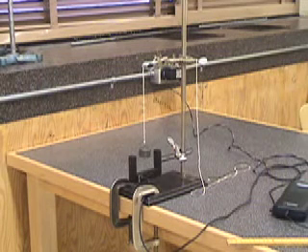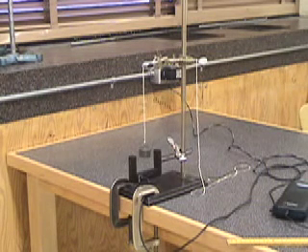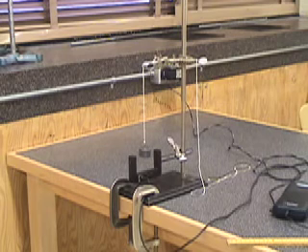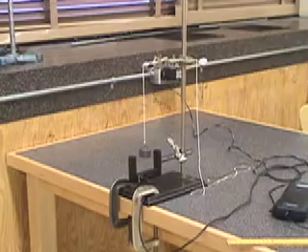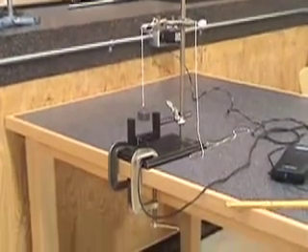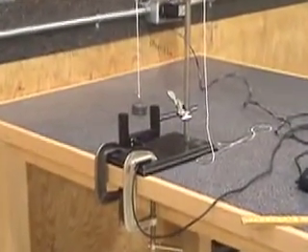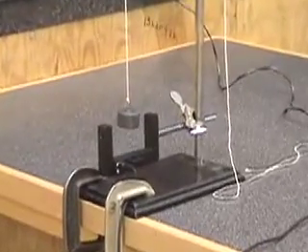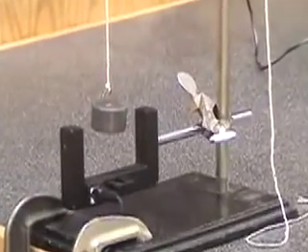Now here's the last trial with a pendulum of length 20 centimeters, 0.2 meters. And again, we pull the mass back and let it oscillate through the photo gate and measure the period of the pendulum.